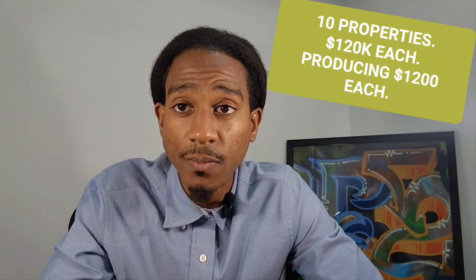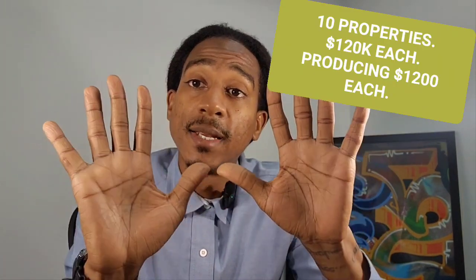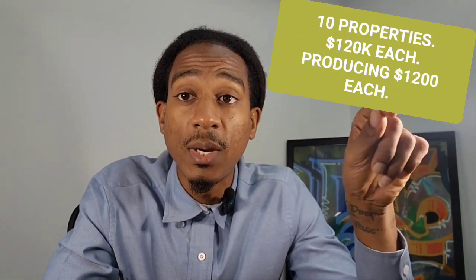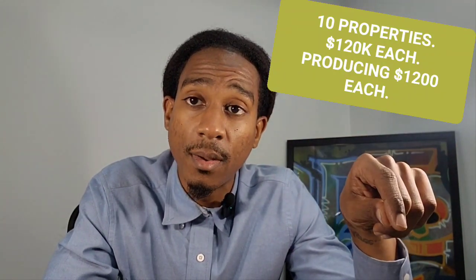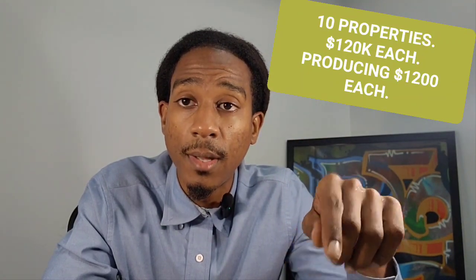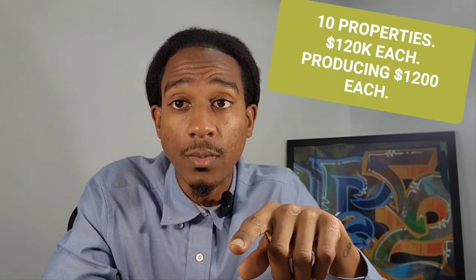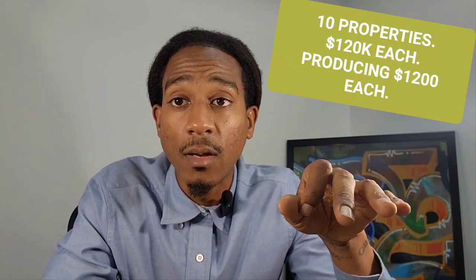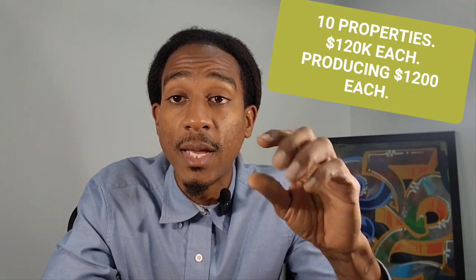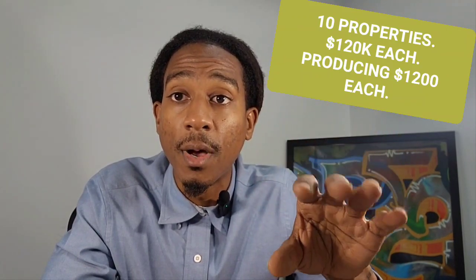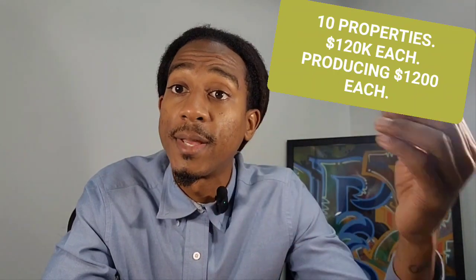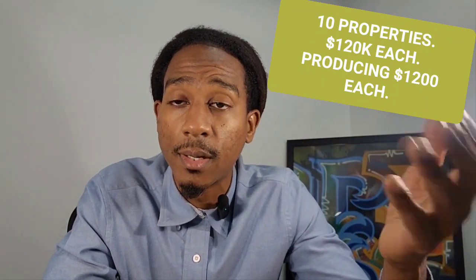In today's example, we're going to use 10 properties worth $120,000 per property, bringing in $1,200 a month. That's the 1% rule, which not every investor follows, but it is a real thing where investors are looking for properties that are going to bring in 1% per month of their total value. So if the property is $100,000, it's going to bring in $1,000 a month at 1%.